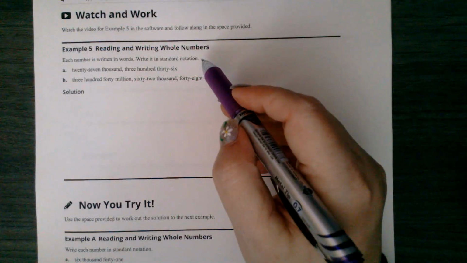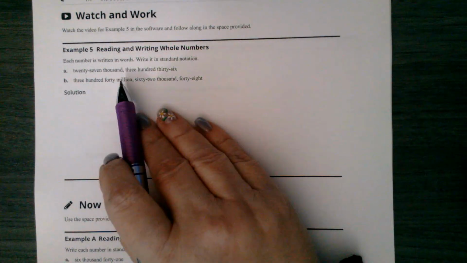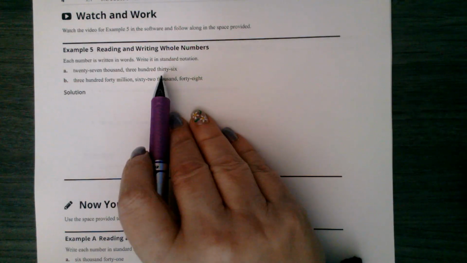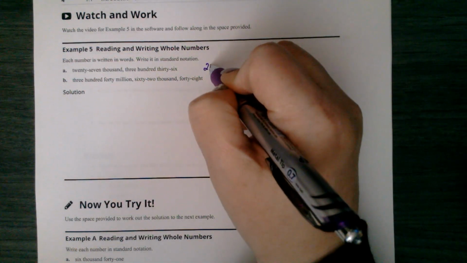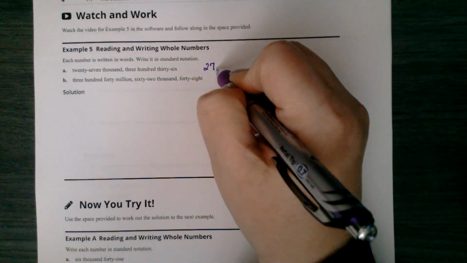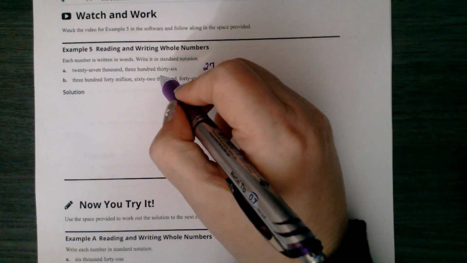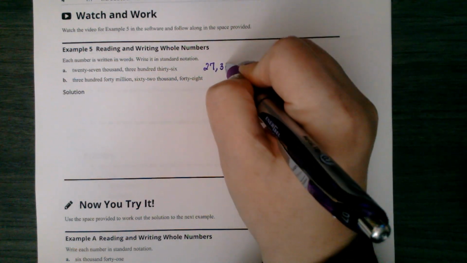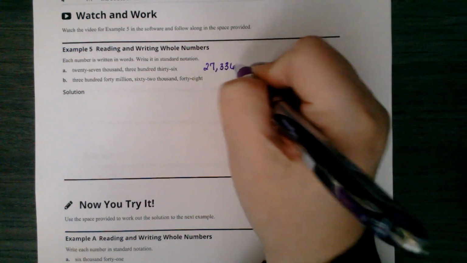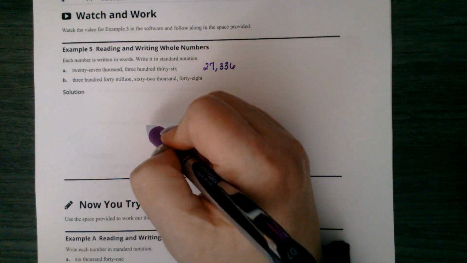Reading and writing, they want you to write it in standard notation. 27,336. 27,000, that's my comma. 336.